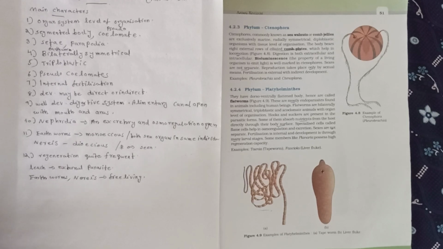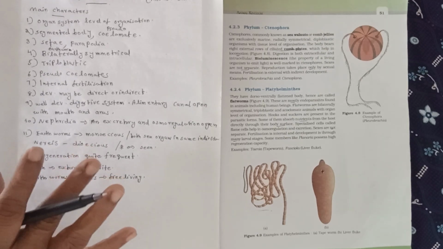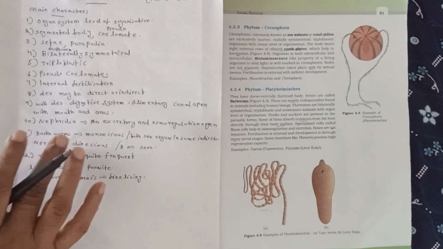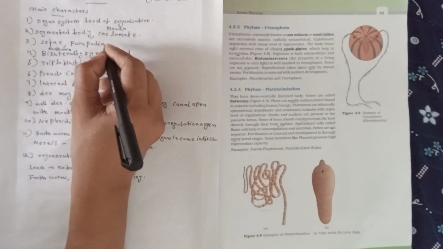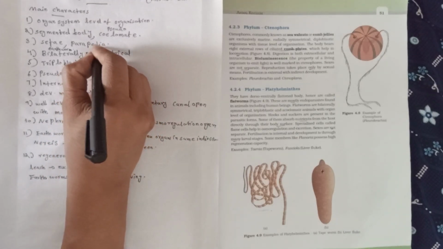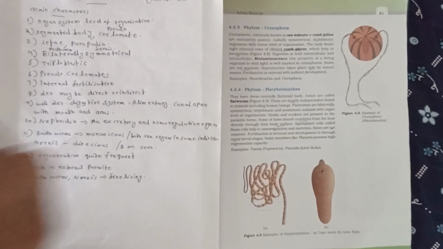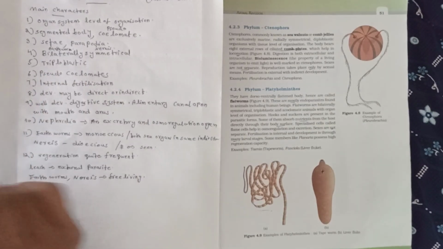By the contraction and relaxation of these muscles, they move. Then parapodia are the segmental extensions of Nereis, not appendages. Both of them help for locomotion.